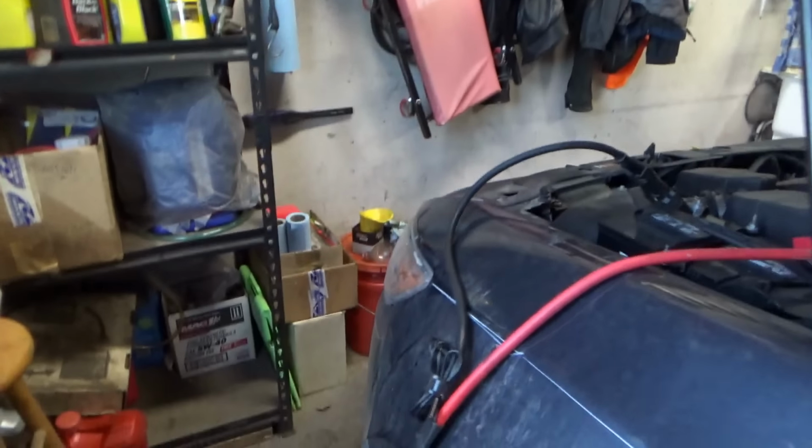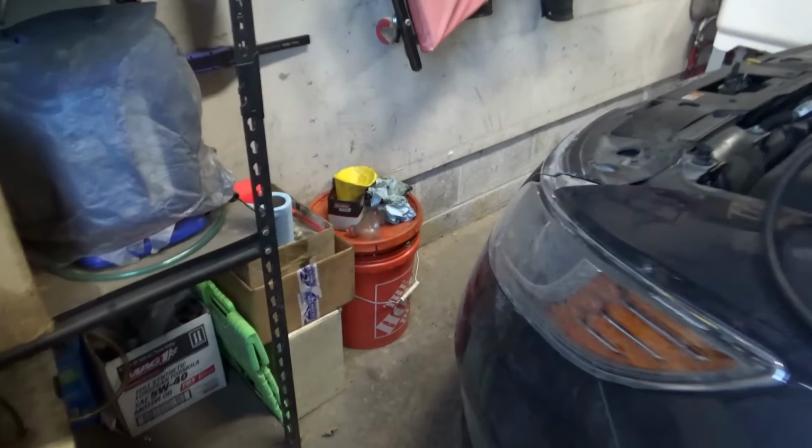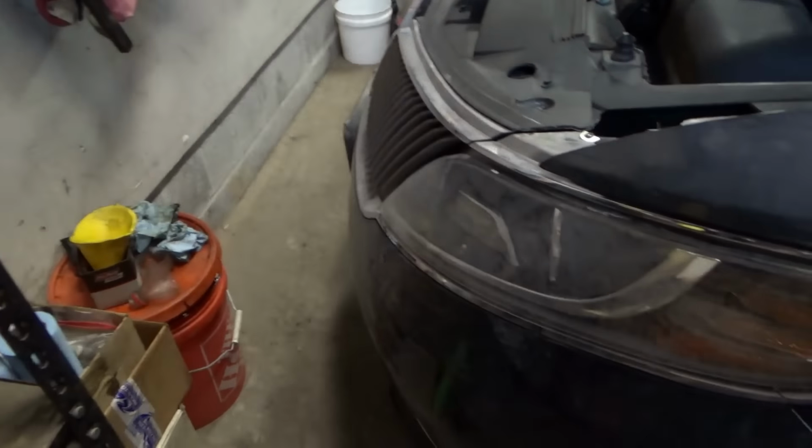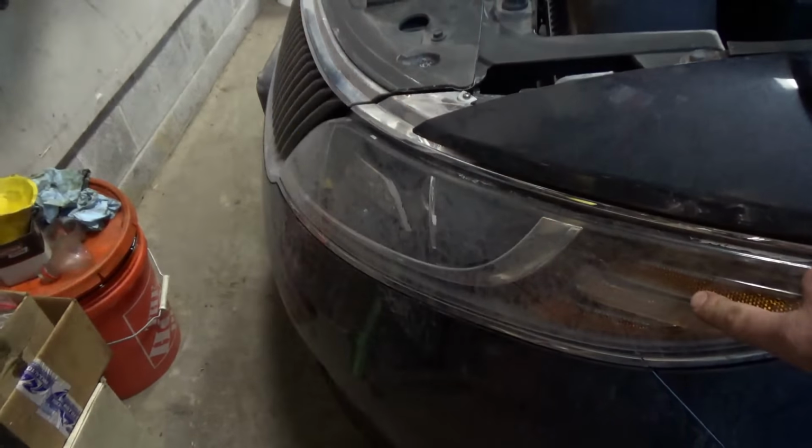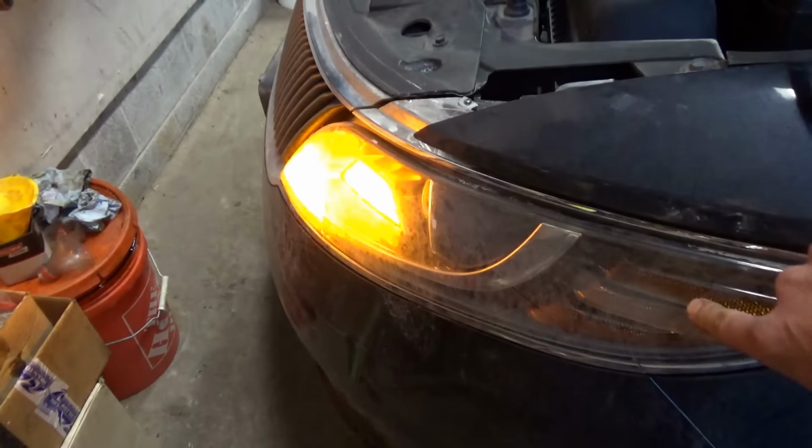Let's turn off the charger. Didn't this one light up before? Let's turn on the hazards.